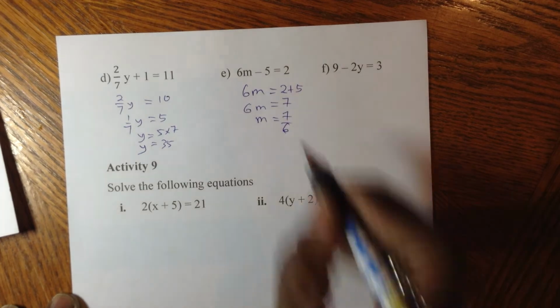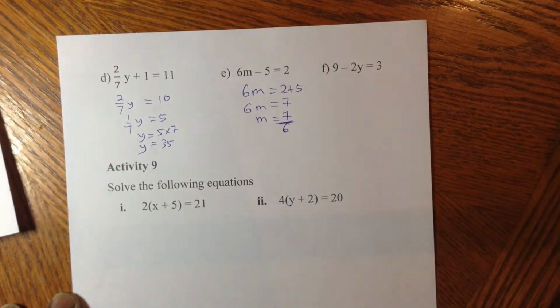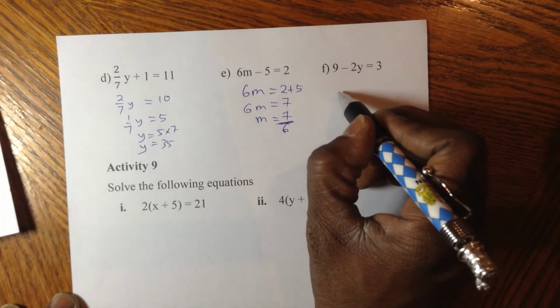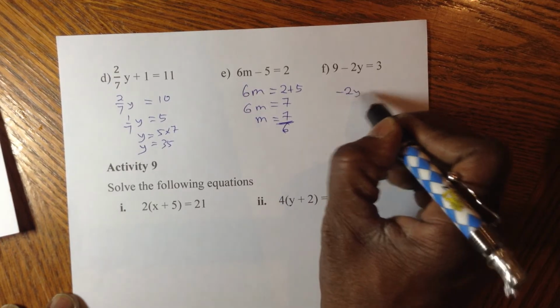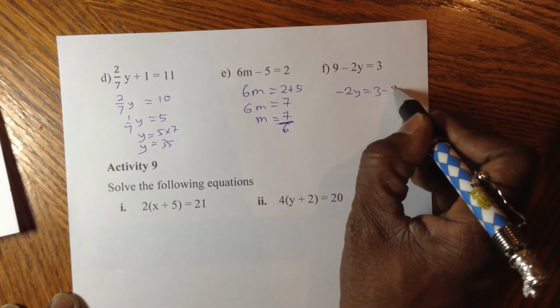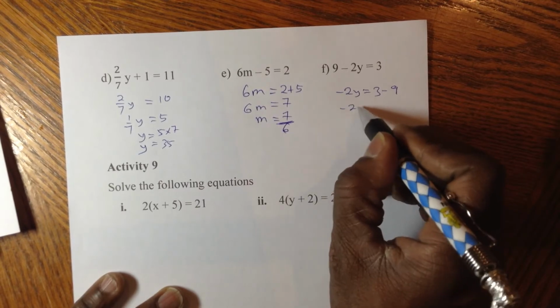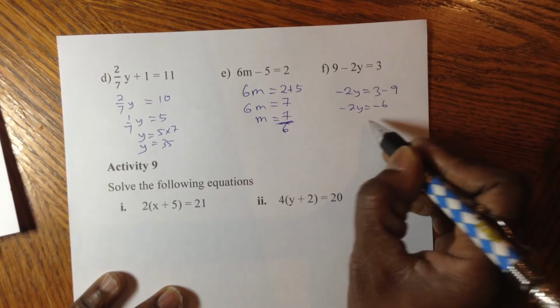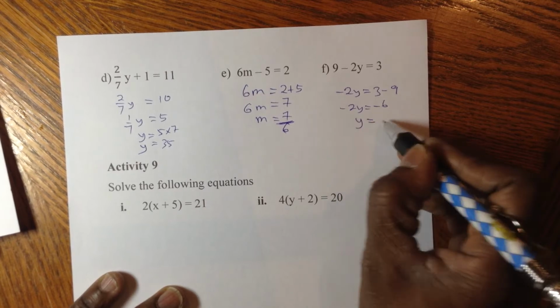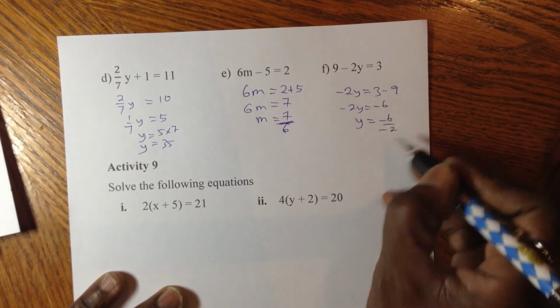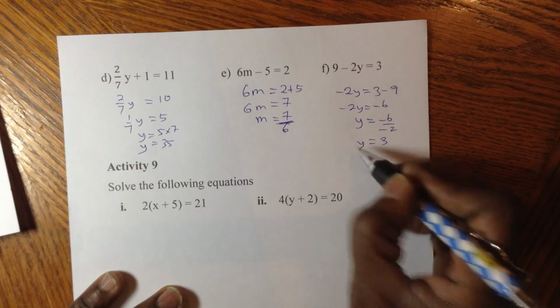Remember, a fraction is a number, so you can leave your answer like that. We have minus 2y will be equal to 3, take away 9. So minus 2y will be equal to minus 6. Therefore y will be equal to minus 6 over minus 2, which gives us 3.